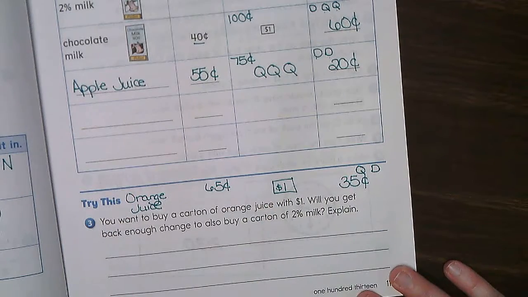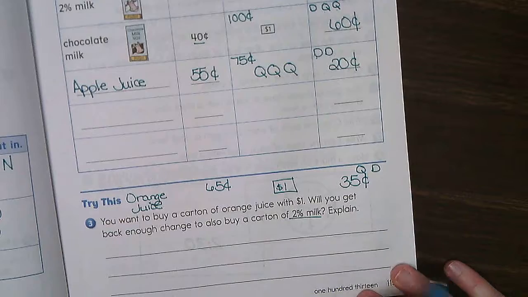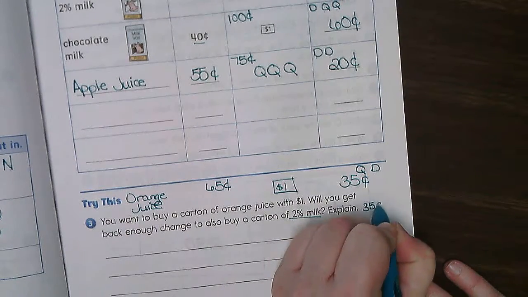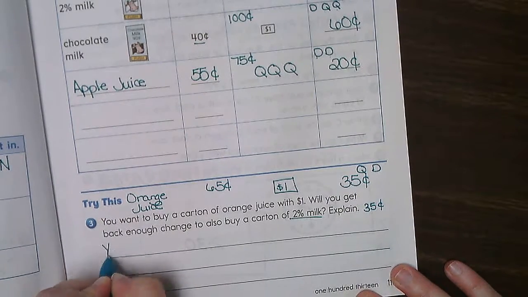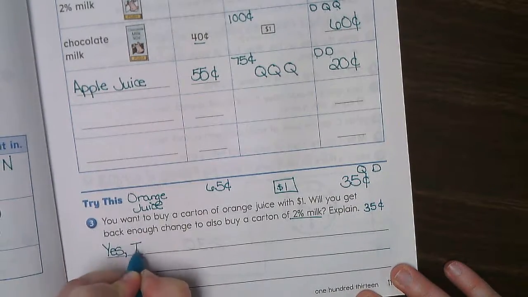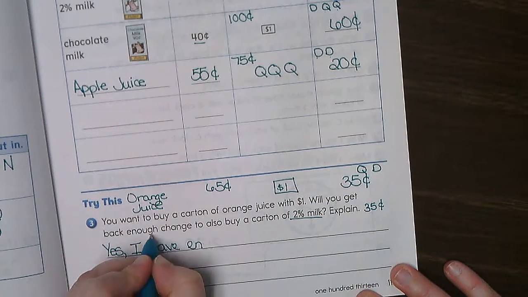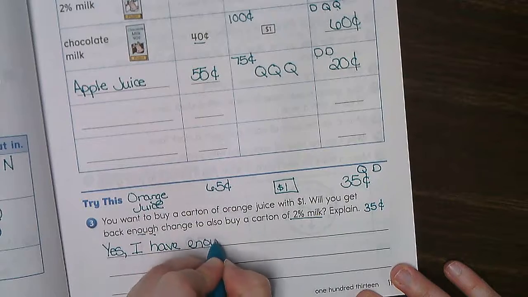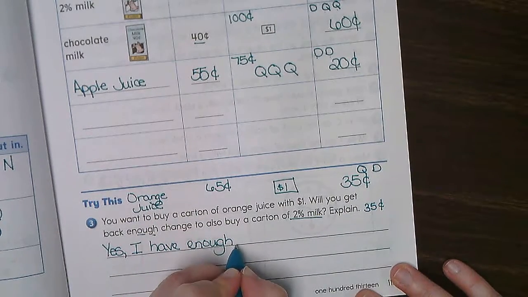Now, the next question is, notice I haven't even written, I'm just still doing the work, okay? The next question I have is, is that enough to buy a carton of 2% milk? Well, the 2% milk costs 35 cents. Do I have enough? Yes, I do. I have enough. And look, here's how I spelled the word enough. It's right there for me. I have enough. And then I have to explain.